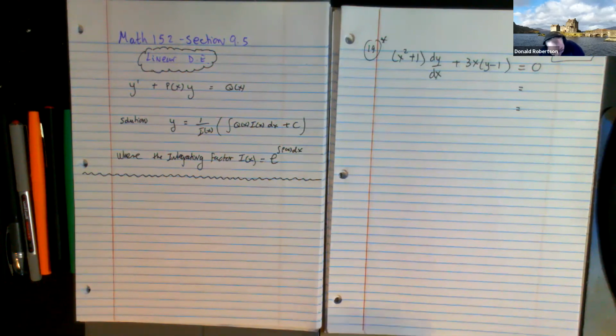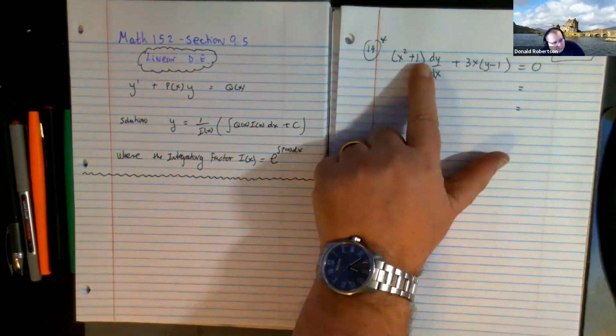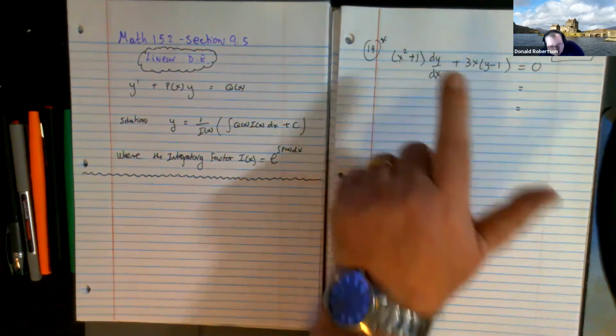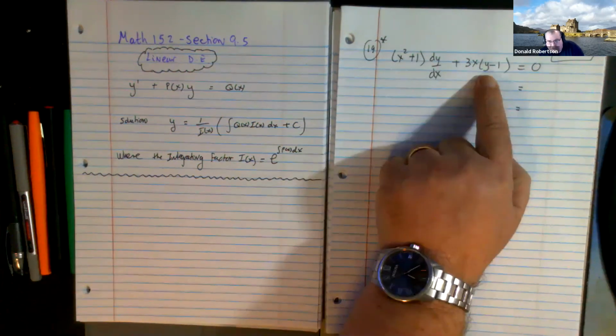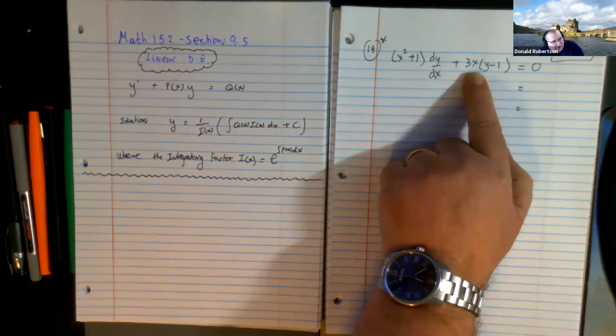Well, let's look at the problems. Would you agree that x squared plus 1 has to go? Which is pretty common. We've seen that a lot. What we've not seen before is this. We've never had a question where this had happened.